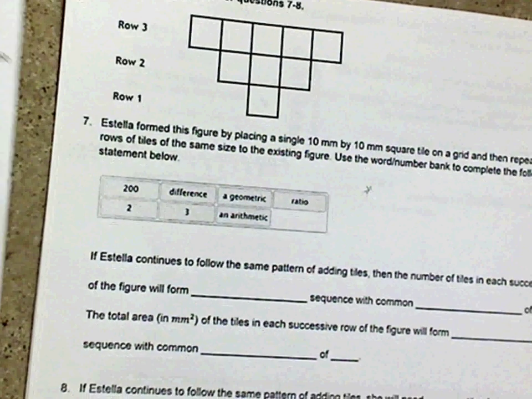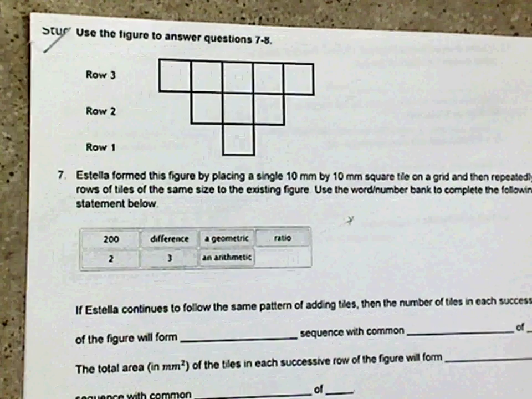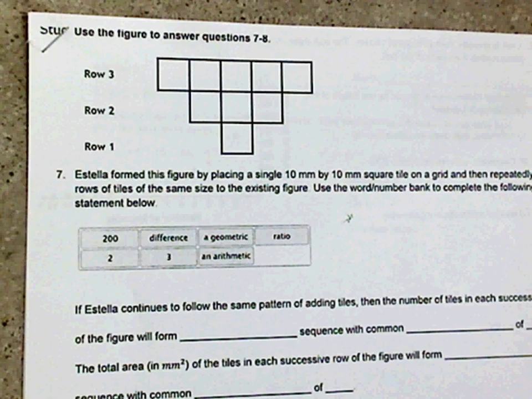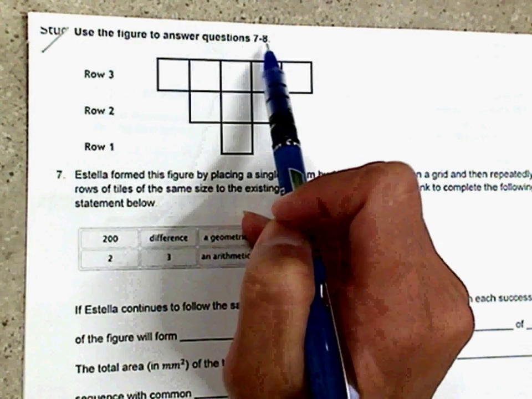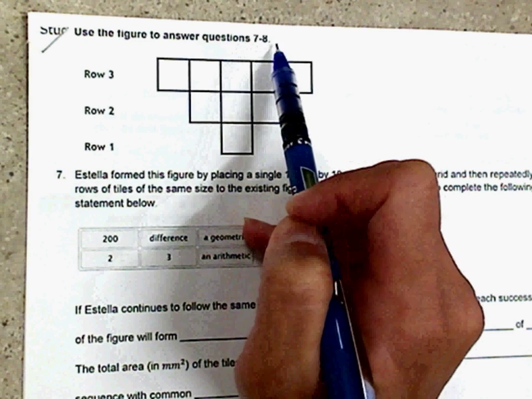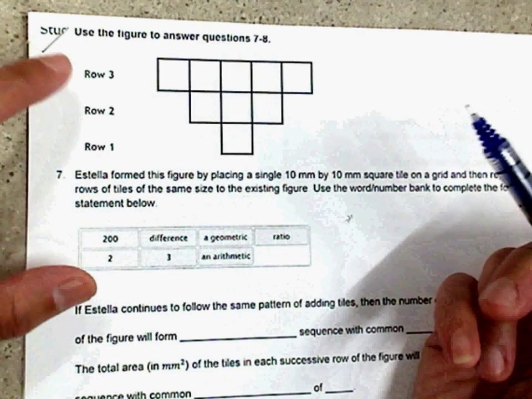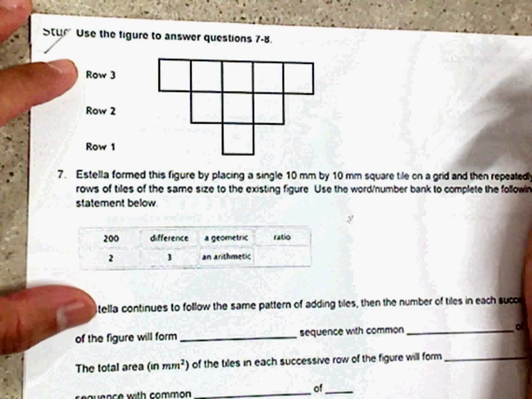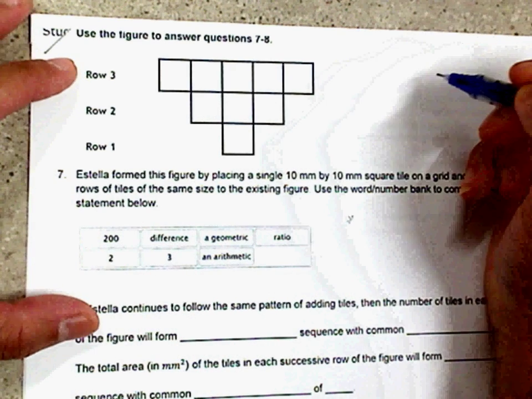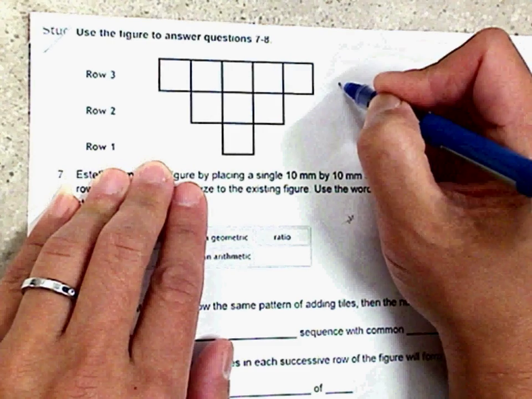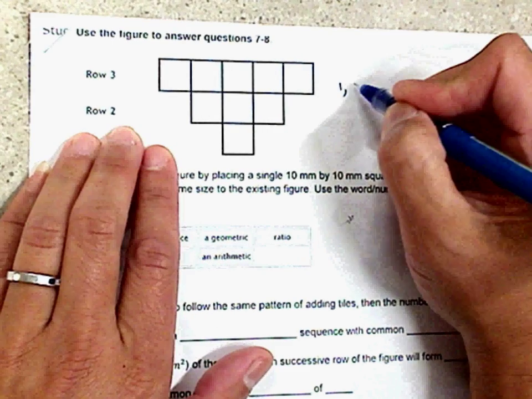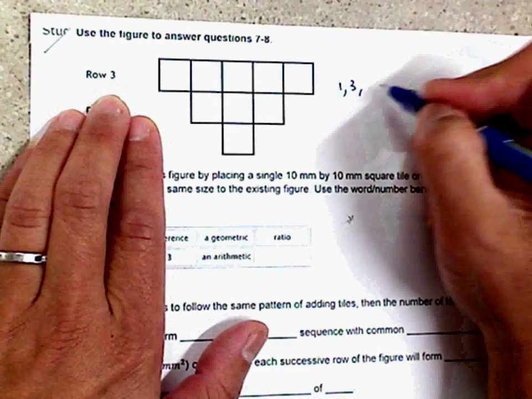Page 3. Good job, guys. All right. Use the figure to answer questions 7 through 8, or 7 to 8. You can do it like that. Row 3 has how many? Let's start with row 1. What's row 1? 1. Row 2? Row 3? Are you seeing a pattern?